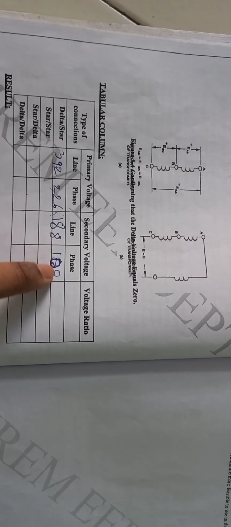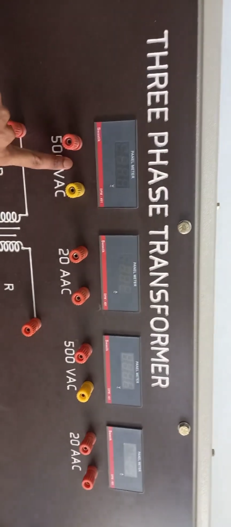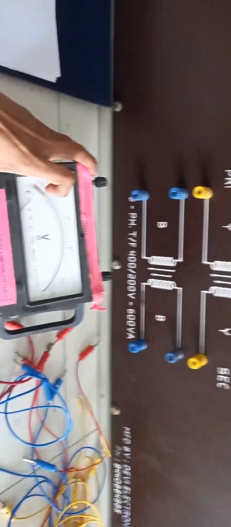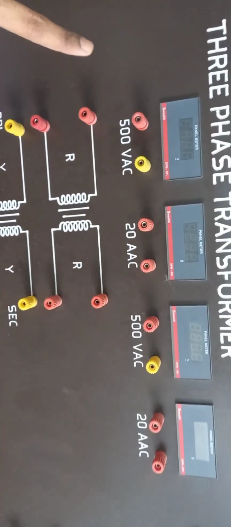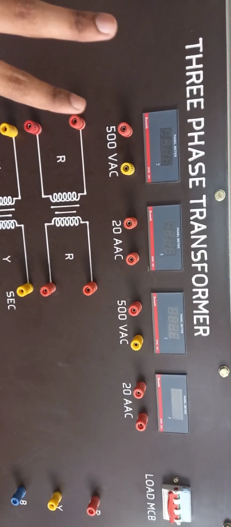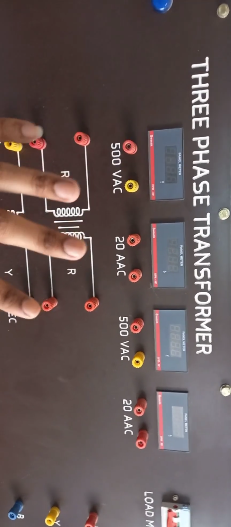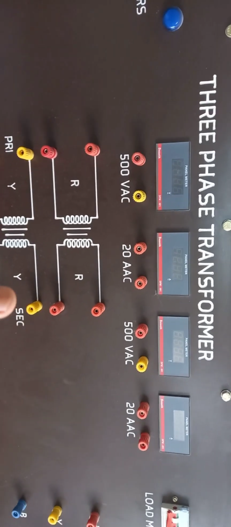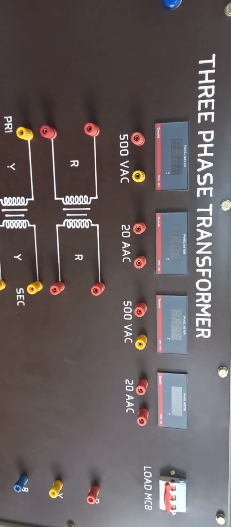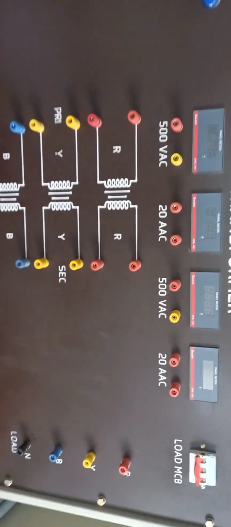That's why here we are going to connect 1 voltmeter for line voltage purpose and 1 extra voltmeter for phase voltage purpose, and the ammeter. We are going to connect only voltmeters and ammeters for both primary and secondary. So here we are going to measure voltage and current values only, but we are not connecting the wattmeters. So power we are not measuring here according to our manual.